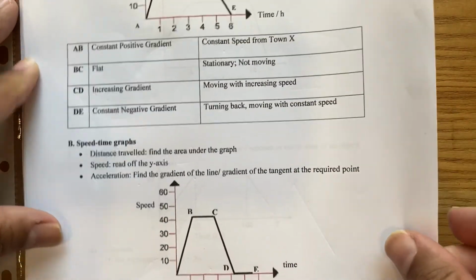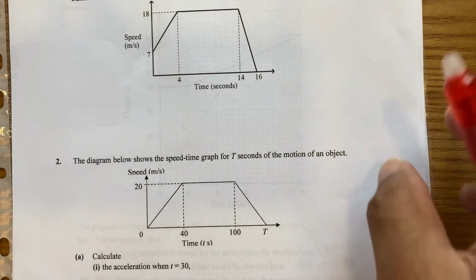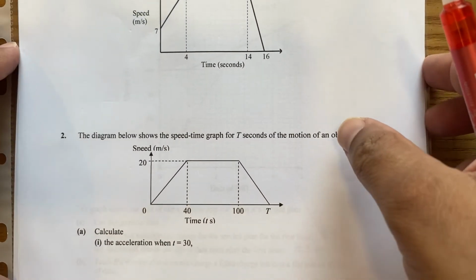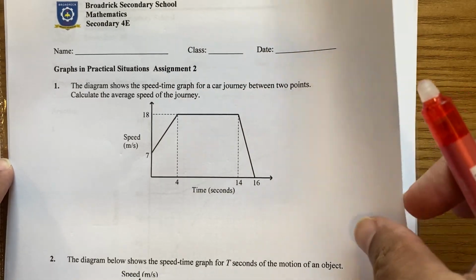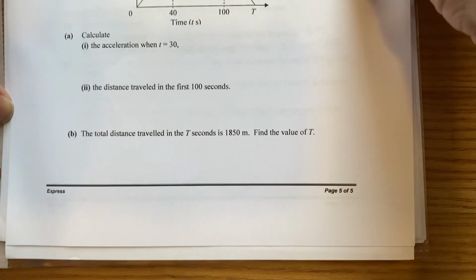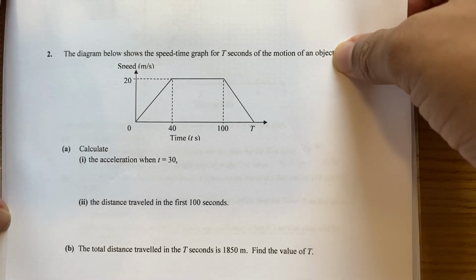Now after that, you will notice that I give you something like this. Graphs in practical situations. There are actually two questions. I don't want to give you too many questions. And this one, just to test your understanding.